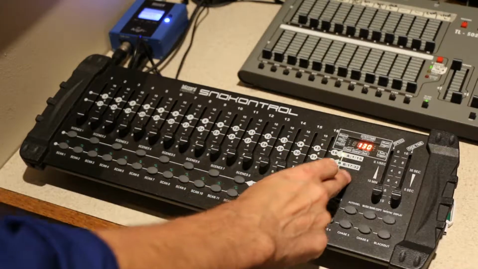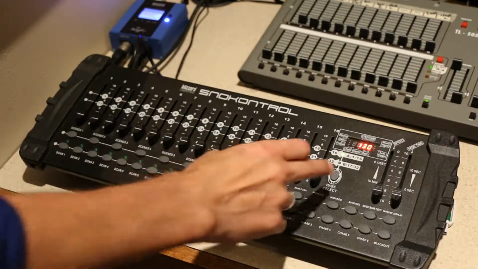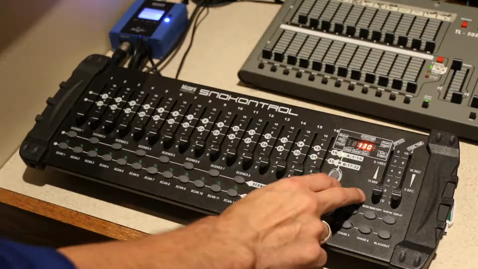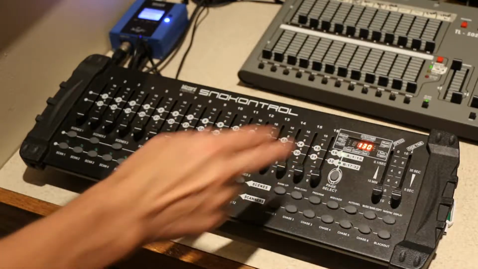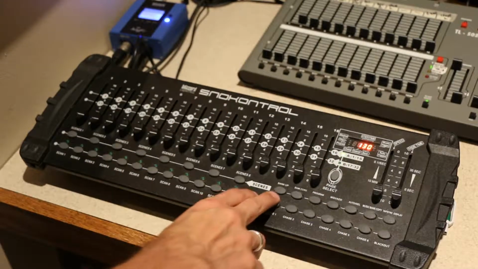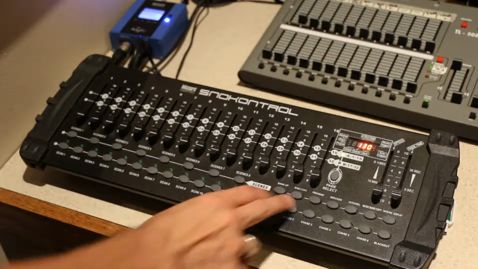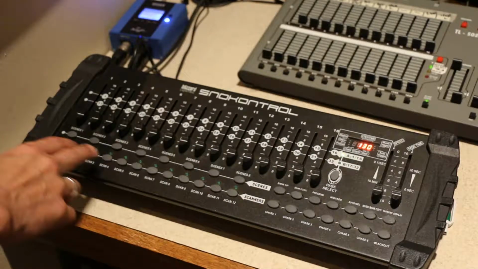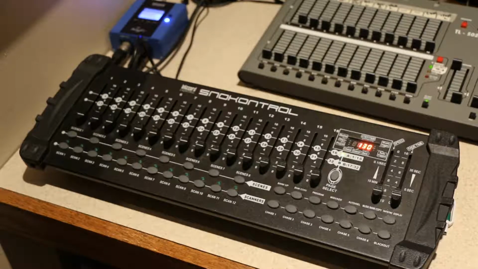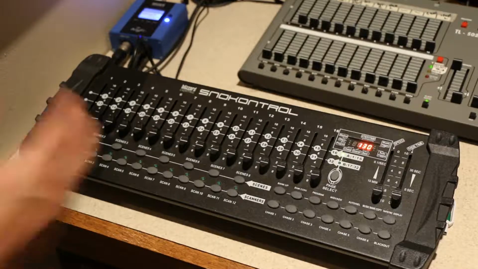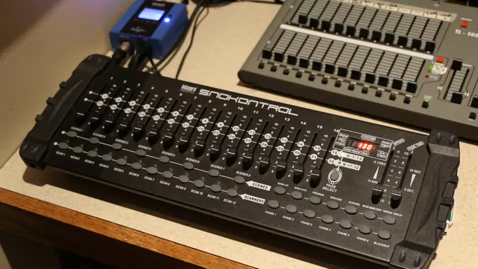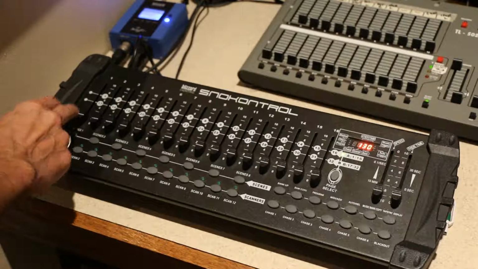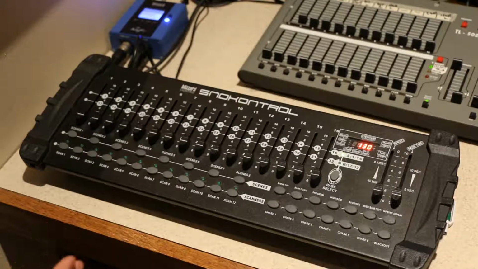You do also have a second page of 32, so you've got the 1 through 16 and then the 17 through 32 if you hit this AB page select button. Again, you've got some bank options here. So you have 30 banks with 8 preset scenes. If you do the math there, that's I think about 240 preset scenes that you could have programmed into the device. And then you can control, now what these sliders do depends on how you set up your DMX, how you've addressed your DMX, and what type of fixtures you're using.